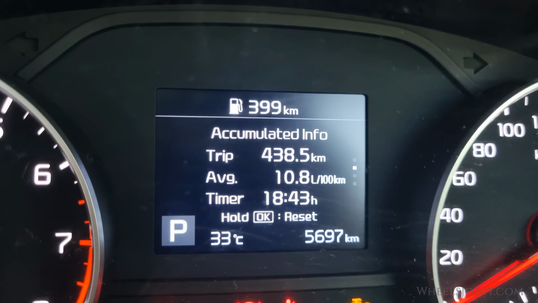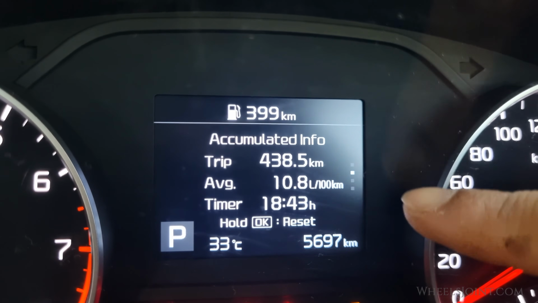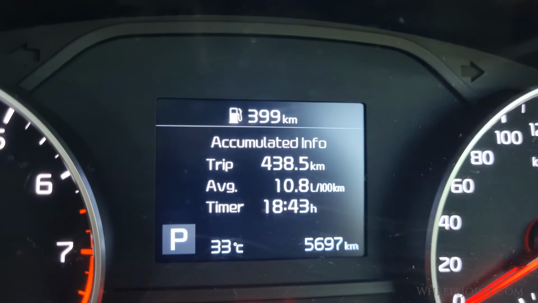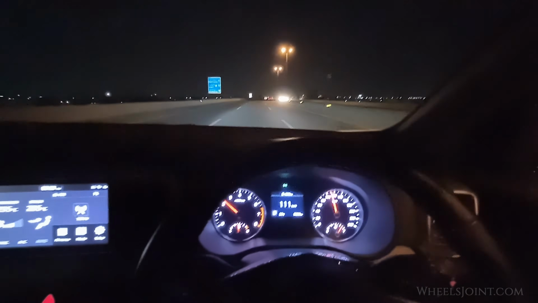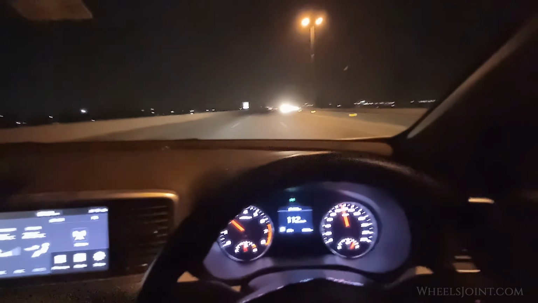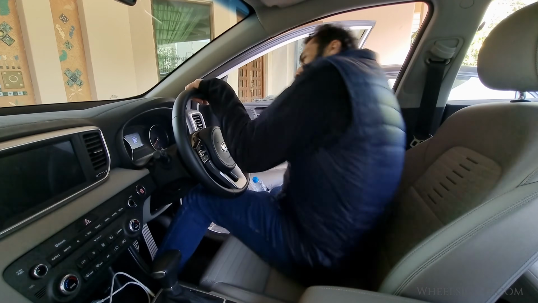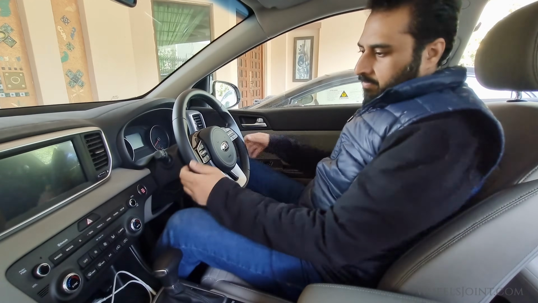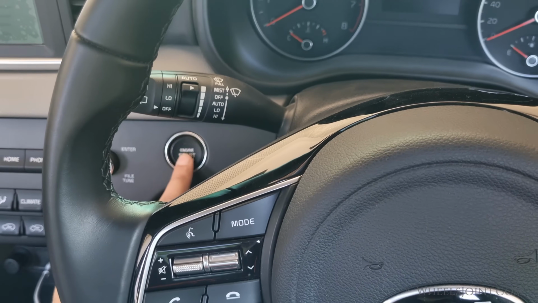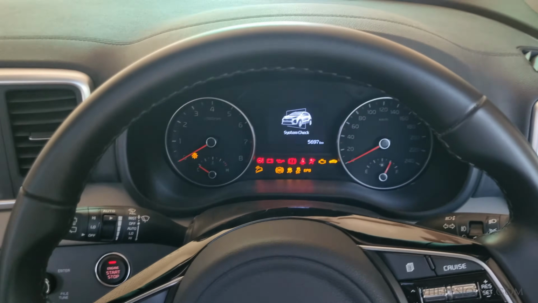In this video, I'm going to show you how to change the fuel economy unit in your Kia Sportage. Whether you're cruising through the city streets or hitting the open road, having the right unit can make all the difference in monitoring your fuel efficiency. First things first, let's get that ignition on or start up the engine. This will power up the instrument cluster display where we will make our adjustments.